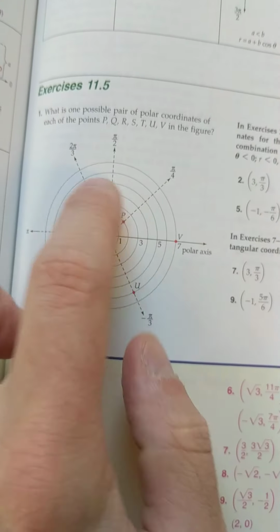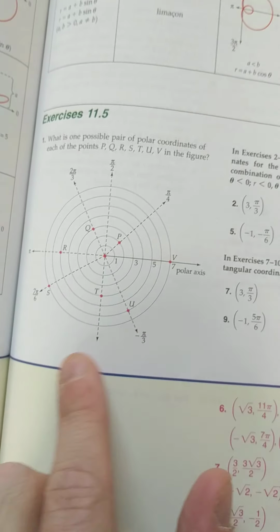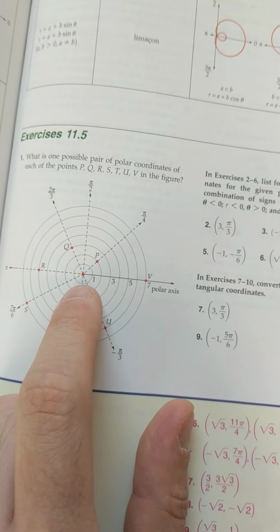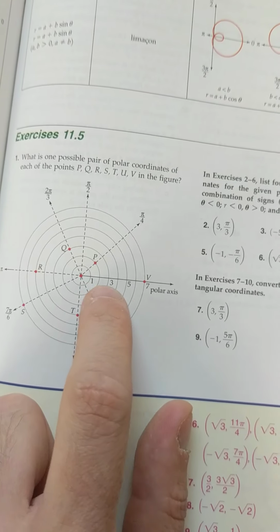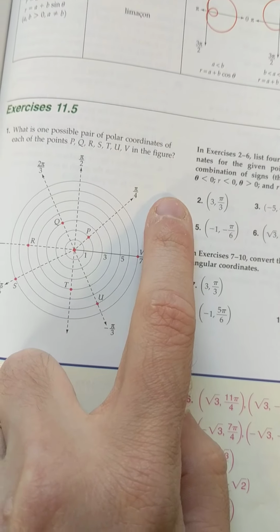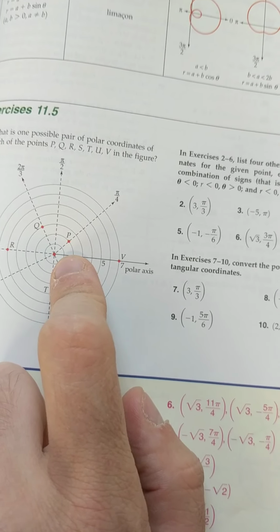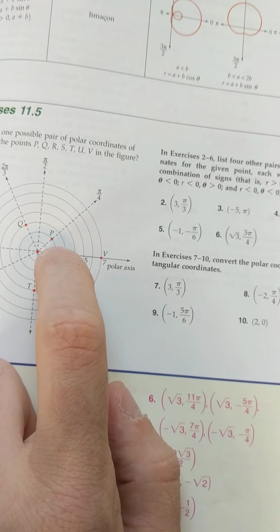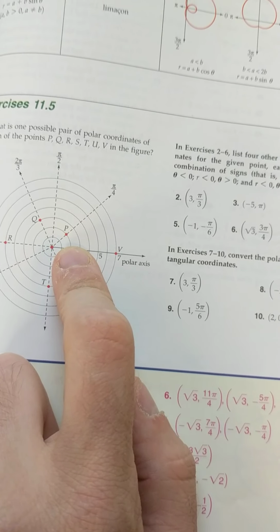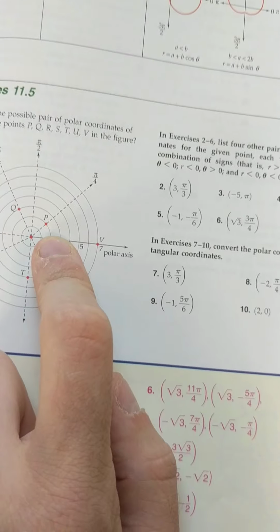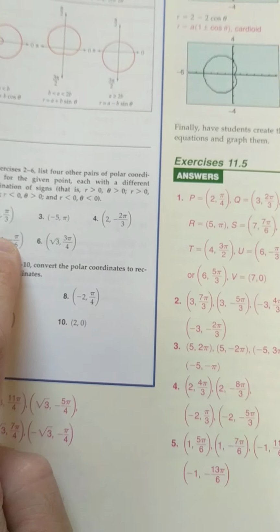If you look at this, each concentric circle going outwards is going to increase your value of r. Our value of r is between 1 and 3, so it's 2. Notice we're on the line pi over 4, so this point P, a possible coordinate, could be 2, pi over 4.